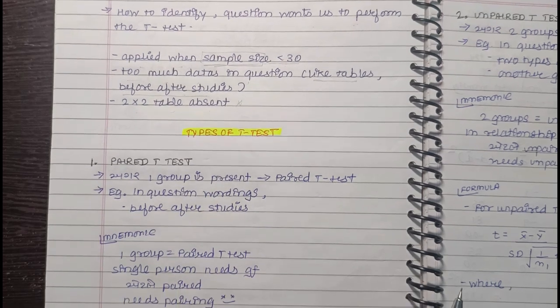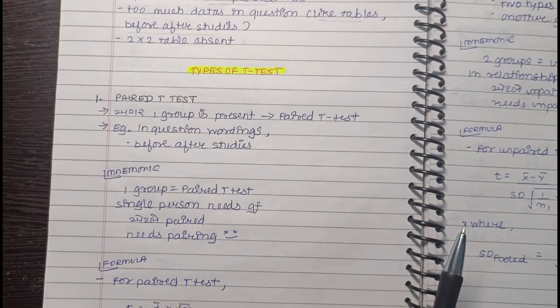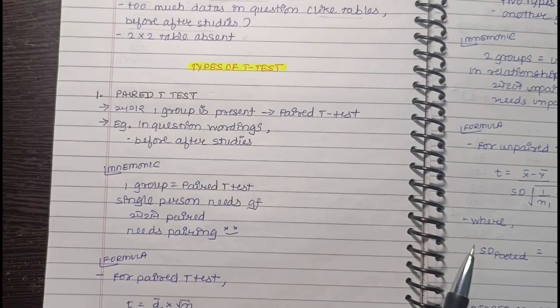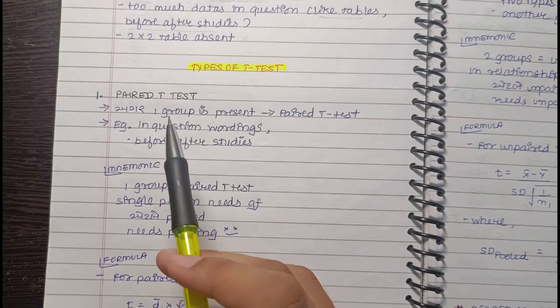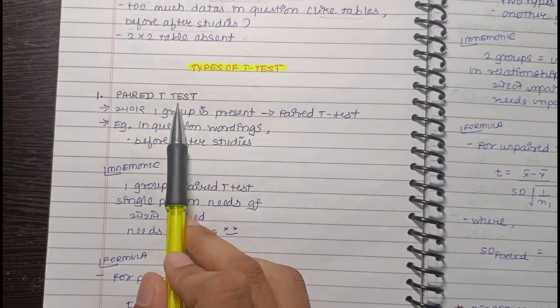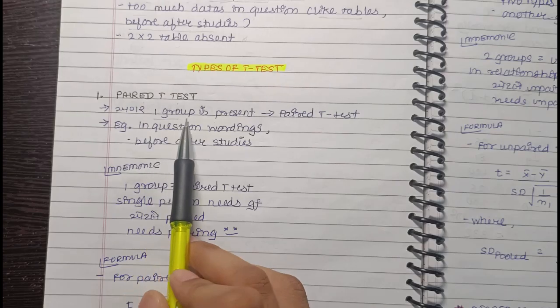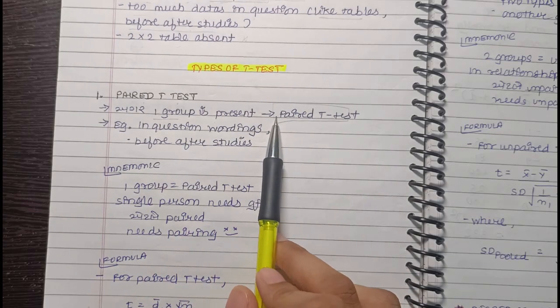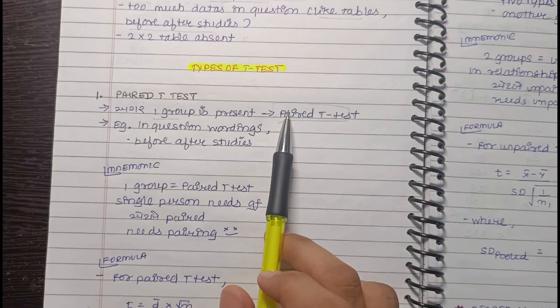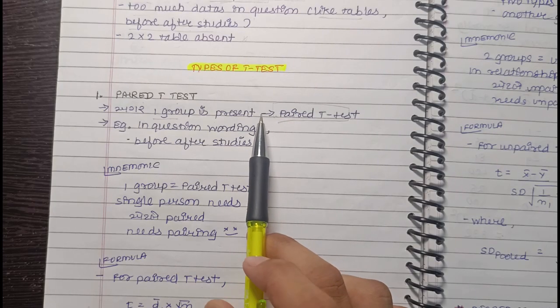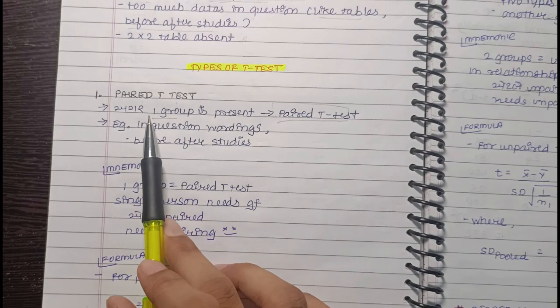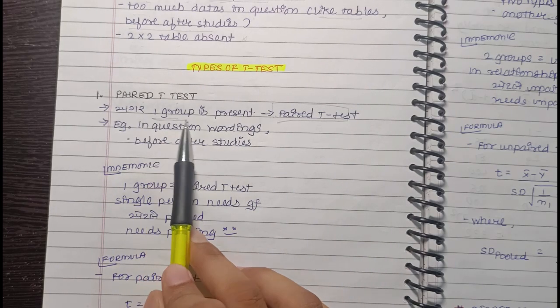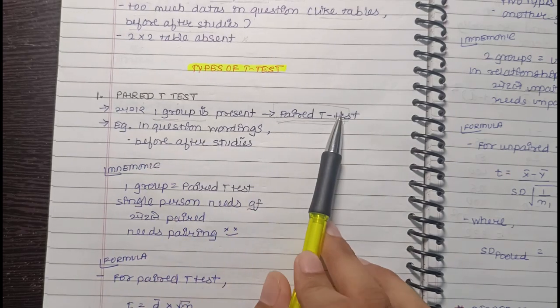Now what are the types of t-test? So t-test is basically divided into two types, that is paired and unpaired. Now for the paired t-test, if only one group is present, then we have to make sure that the paired t-test will be applied. Why are we studying the types? Because there will be different formulas applicable for different types of the t-test. So as written, if one group is present then the paired t-test will be applied.